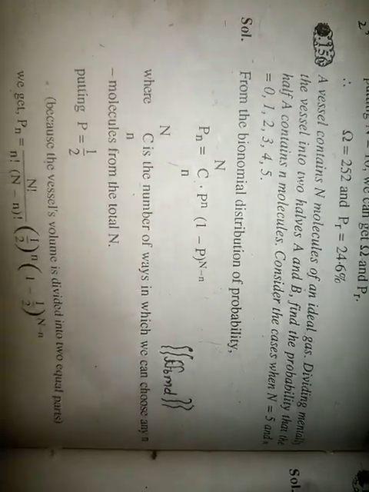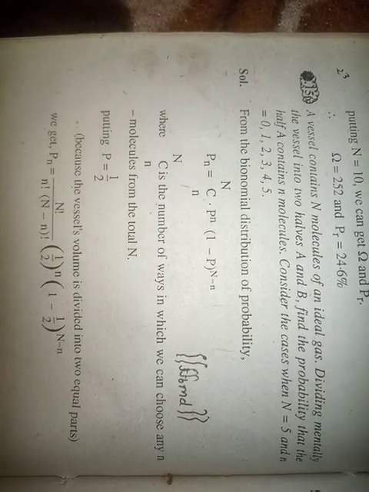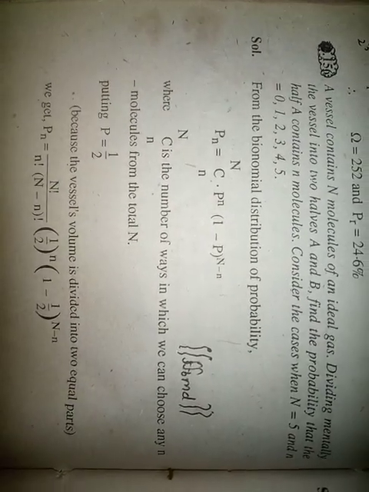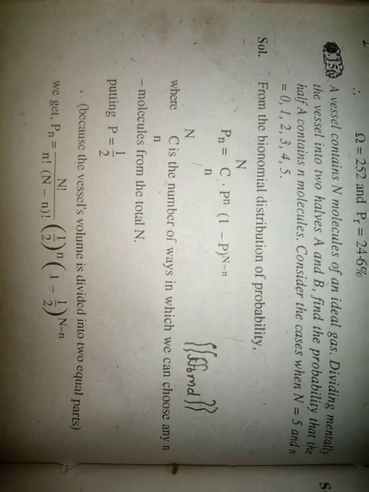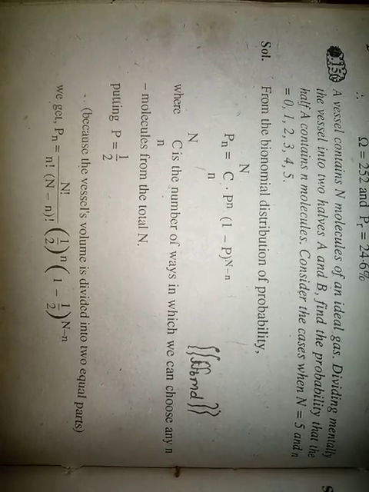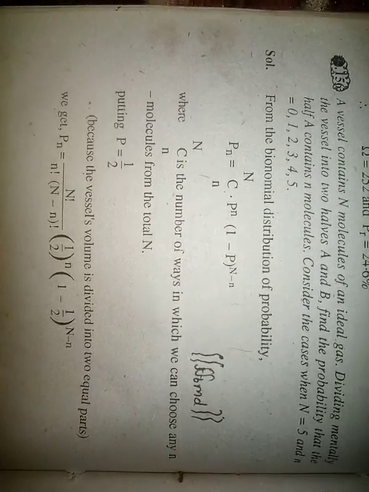A vessel contains N molecules of an ideal gas. Dividing the vessel mentally into two halves A and B, find the probability that half A contains n molecules. Consider the case when N equals 5 and small n equals 0, 1, 2, 3, 4 and 5.